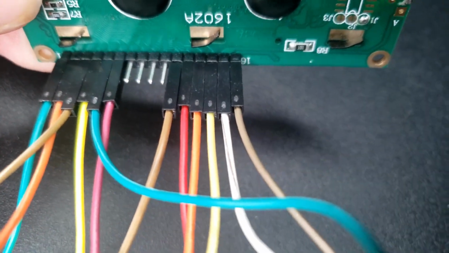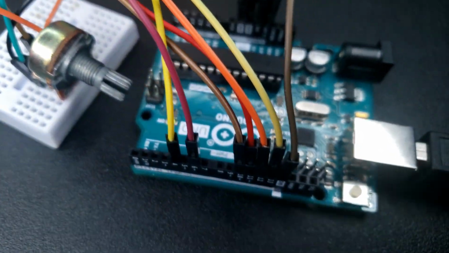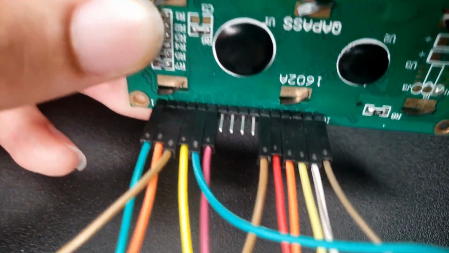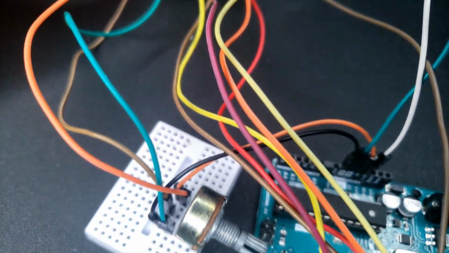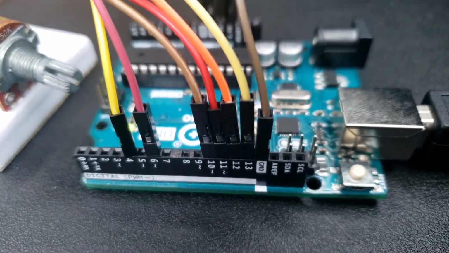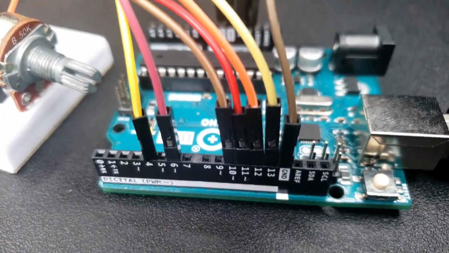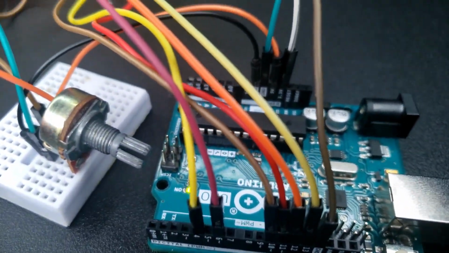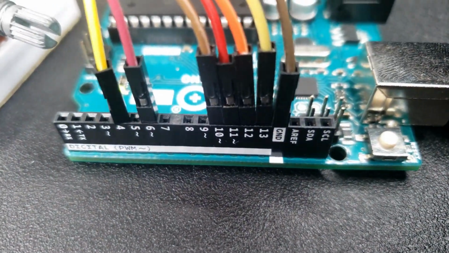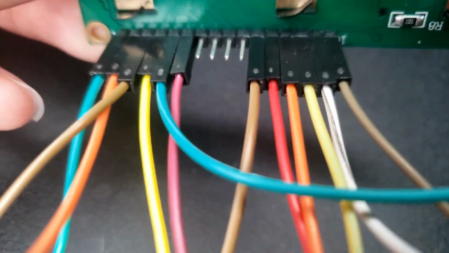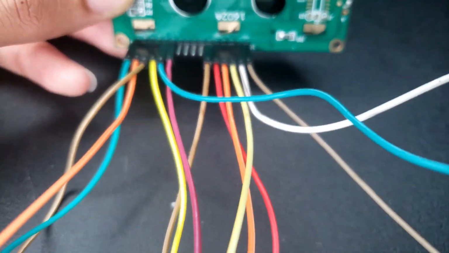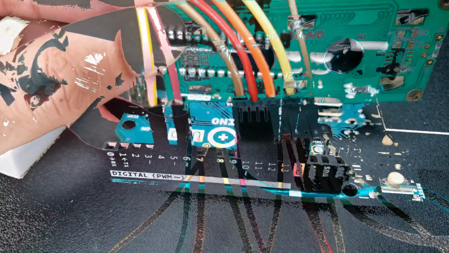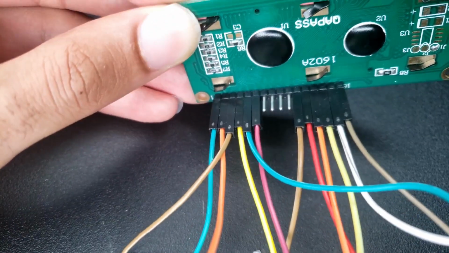Going into my next one, which is the yellow one, I'm going all the way to my 13 port. Going into my next orange one, we are going all the way right here to my 12th port. Going to my red one right here, we're gonna go all the way to my port 11. Then going again to my brownish, grayish kind of color, we're gonna go all the way right here to my port 10.